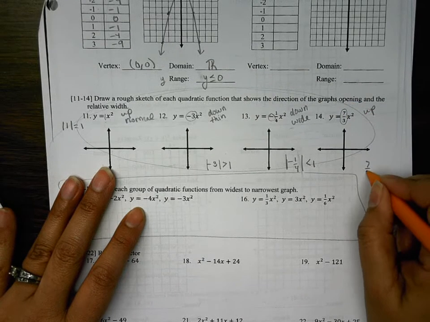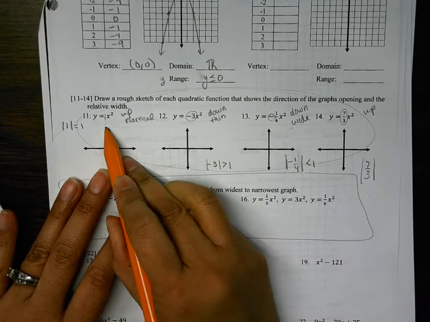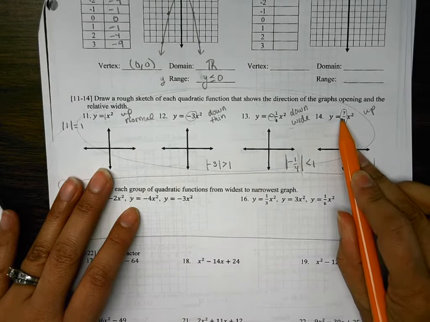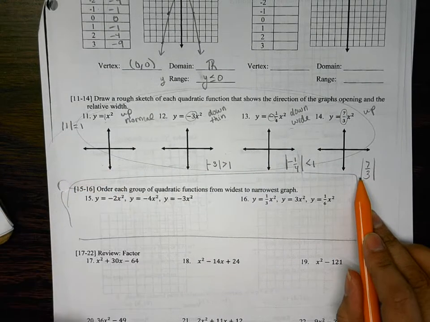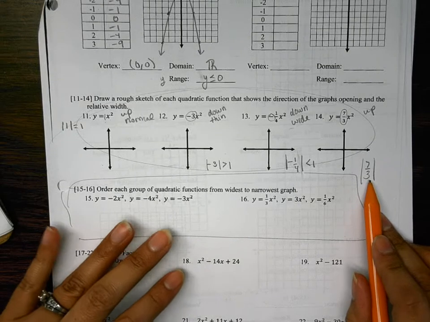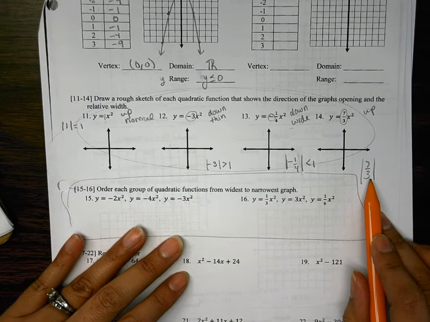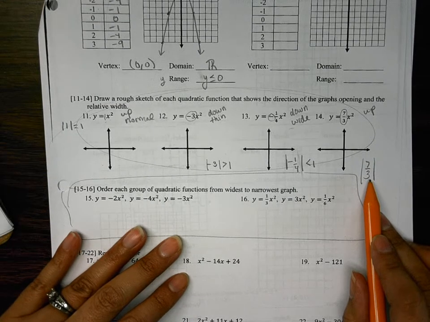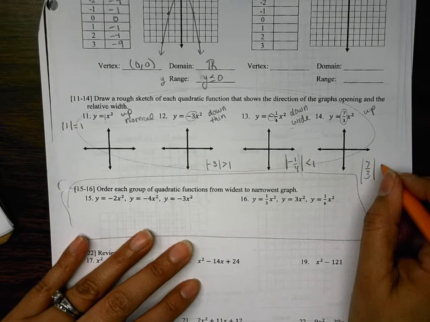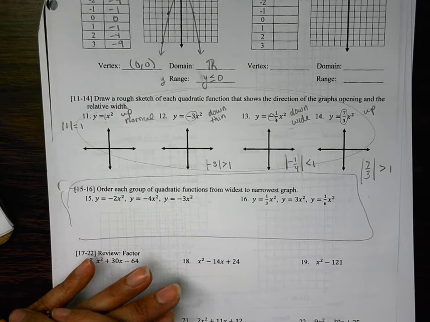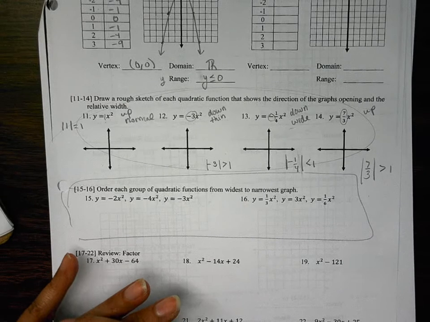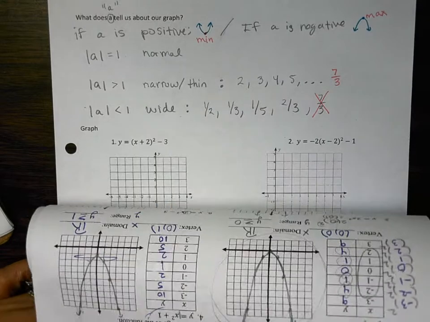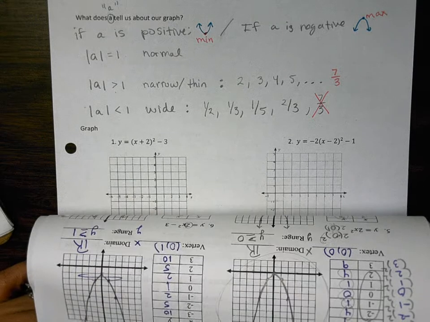Do you guys agree A is always the first number, the leading coefficient? Yes. And I'm going to call on Andrew. What's the absolute value of positive 7/3? And is 7/3 bigger than 1, equal to 1, or less than 1? Bigger than 1. Do you guys all agree? It's a fraction, but it's bigger than 1. Yes or no? All right. So, Andrew, is that wide, thin, or normal if it's bigger than 1? Thin.